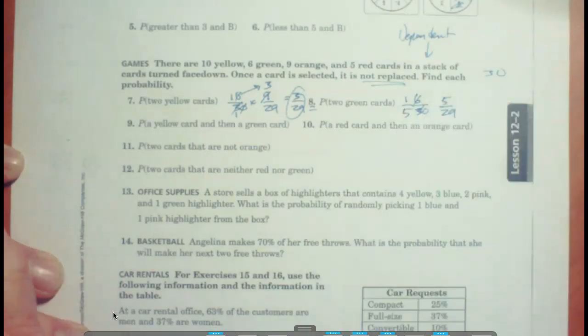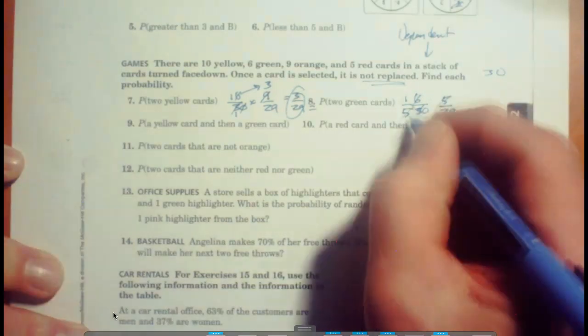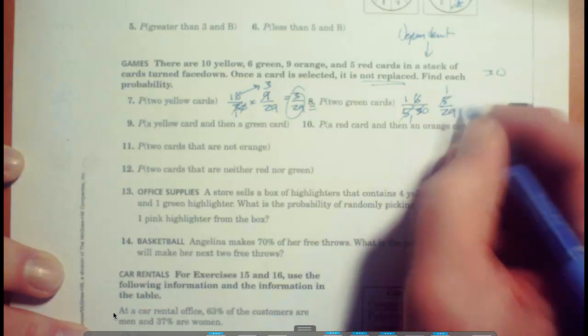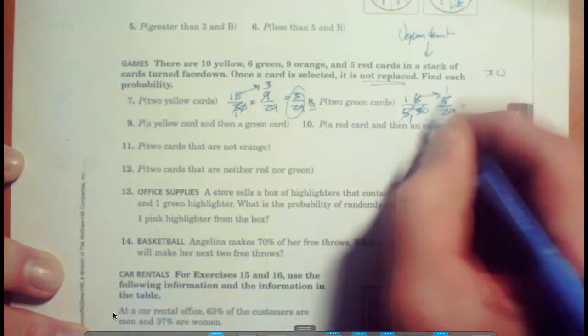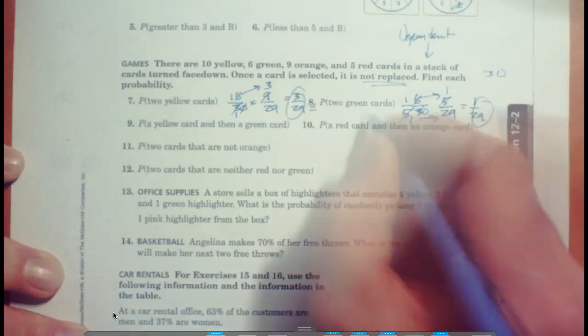All right. Well, we can divide by 5 here, divide by 5 here. We got 1 and 1. Multiply straight across. 1/29 chance of getting 2 greens in a row.